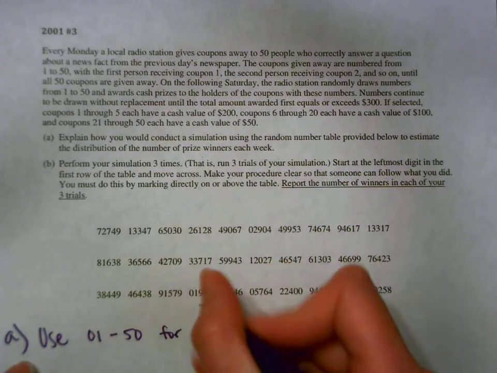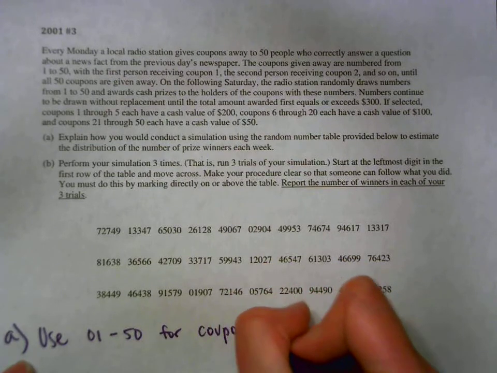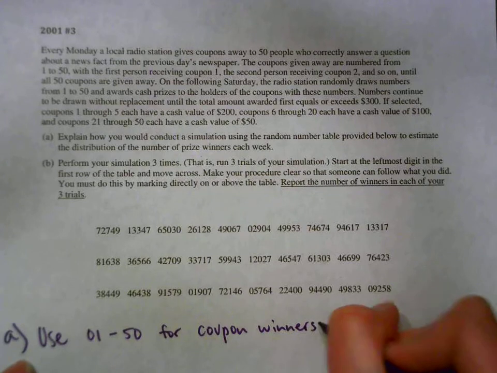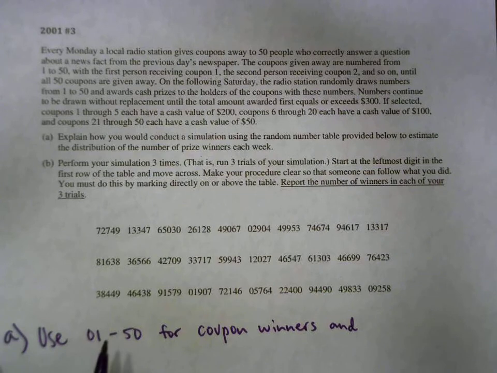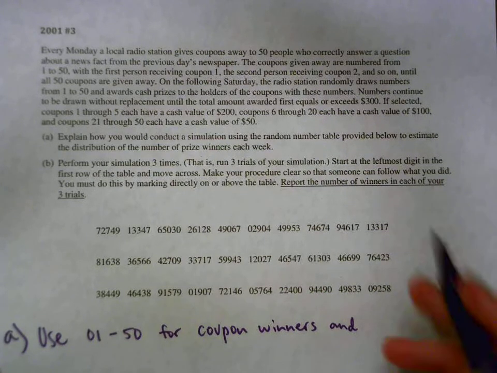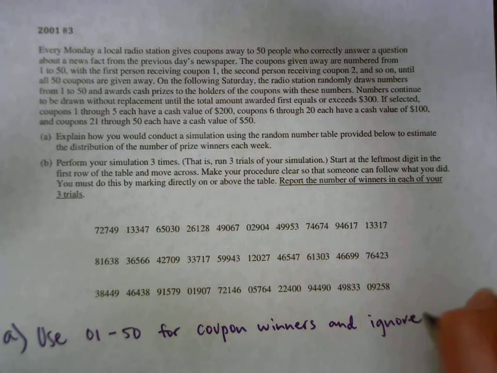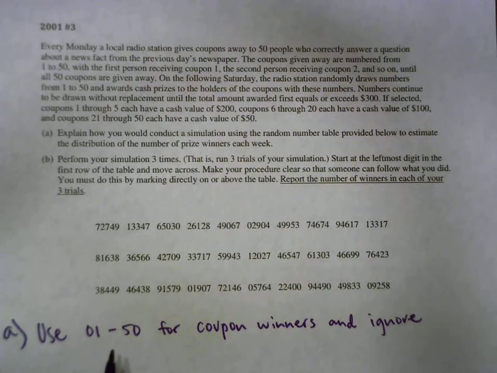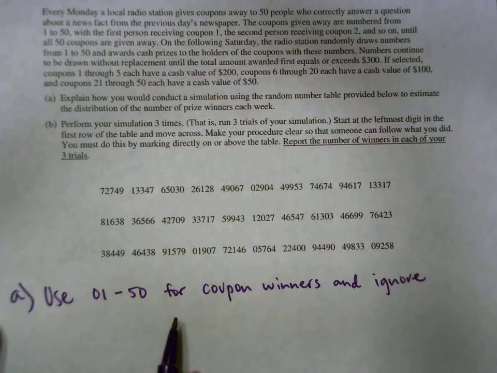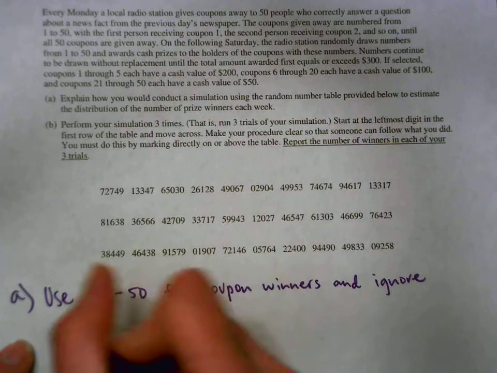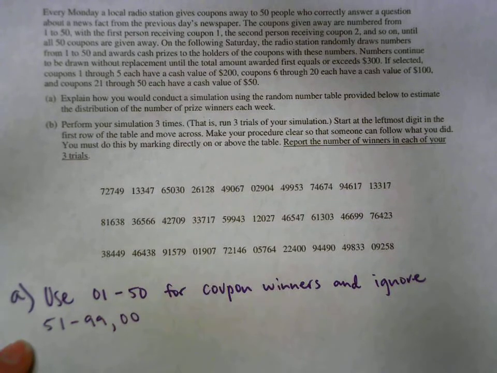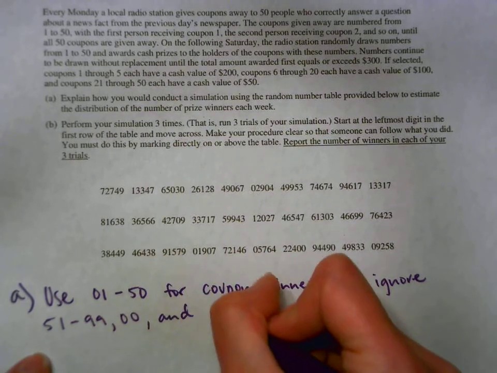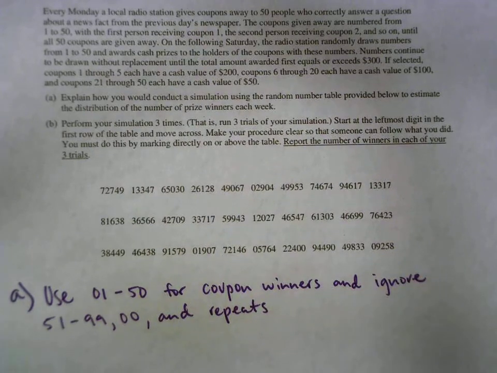for coupon winners, and that's everything that we need to include, right? So that's what we want to include, so we need to ignore. Normally you have to assign different numbers, different things, but in this case it's just 0, 1 through 50 coupon winners, and that's it. And ignore what? So that means 51 through 99 and 0, 0 and repeats, right? You can't give out two of the same number.